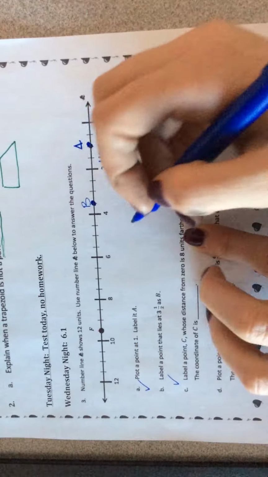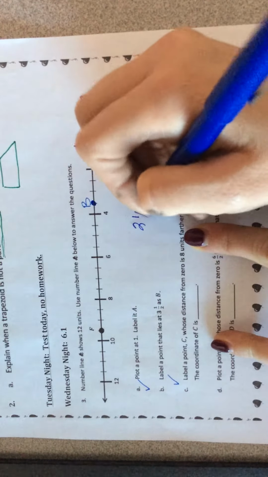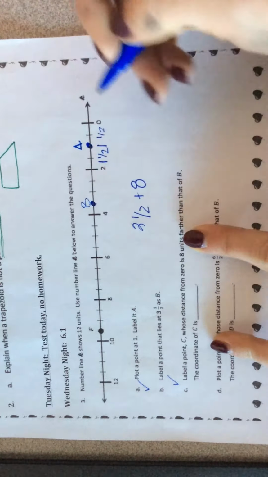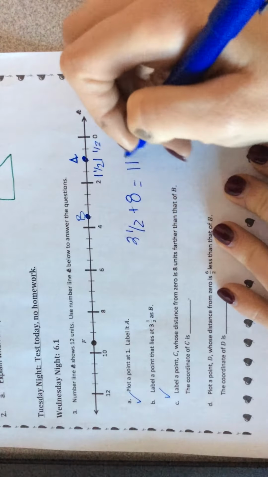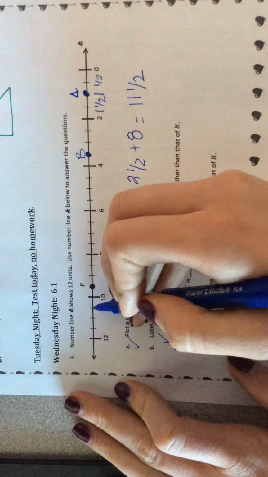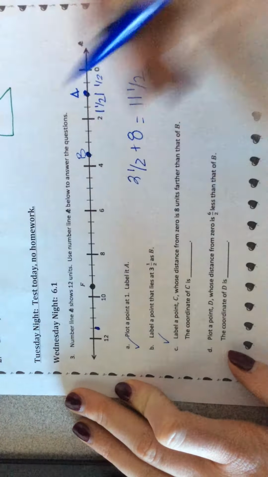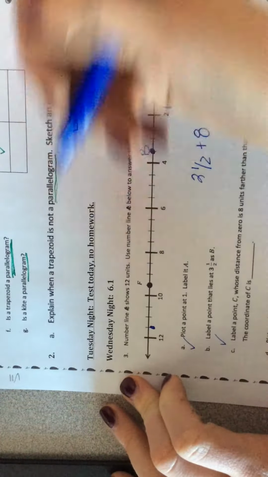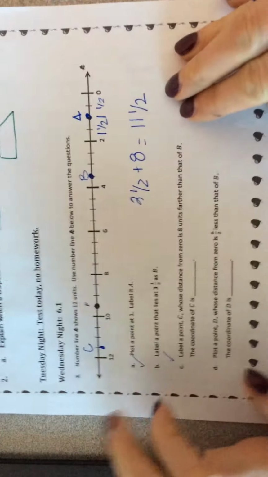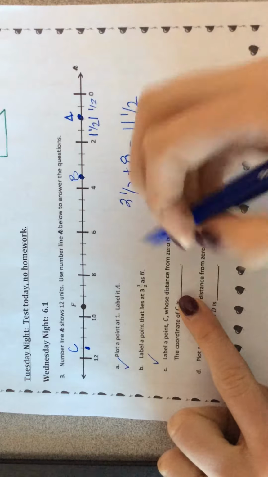8 units farther. So if we're at 3.5, we have to go 8 units farther. We're going to be at 11.5. So let's go over here to 10, 10.5, 11, 11.5, all the way over there. And we're going to call that C. And we need to write what the coordinate of C is. And we saw that was 11.5.